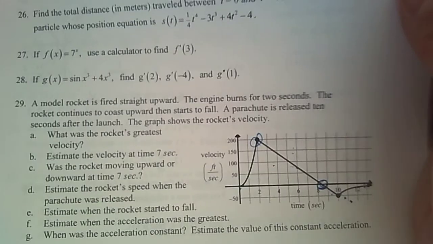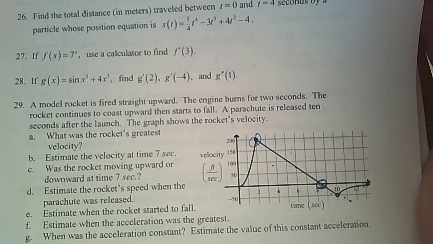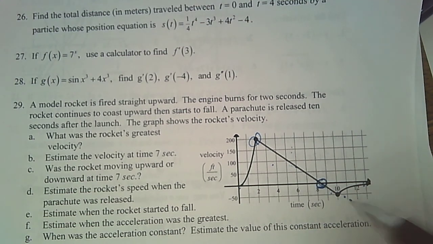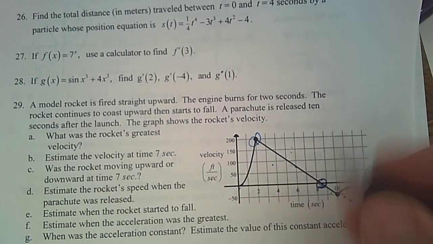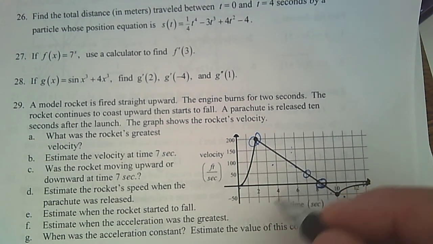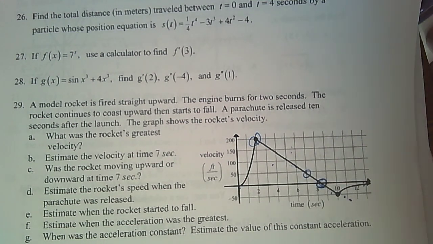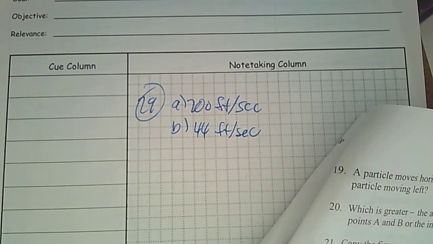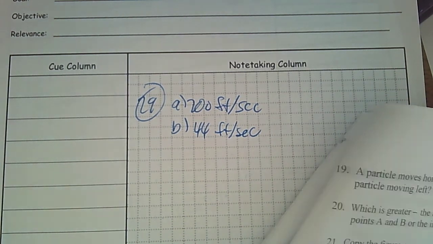B. Estimate the velocity at 7 seconds. So if I look at 7 seconds, it's between 0 and 50. Oh, sorry, here, 7 seconds. So here's 7, right here. It's a little bit below 50. So you would estimate it at a number a little bit below 50. So like maybe 44. I just did that for fun. It could be some number that's a little bit below 50. C.